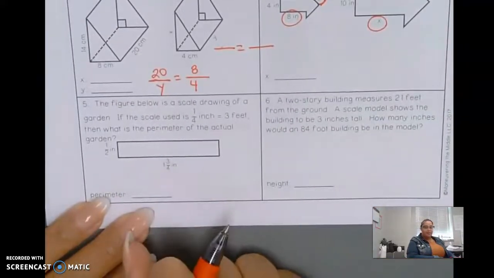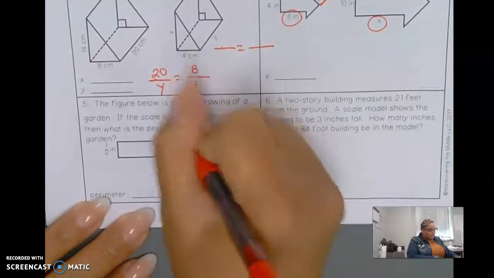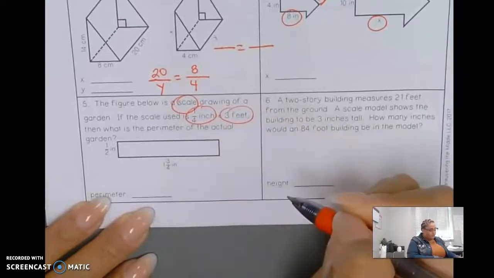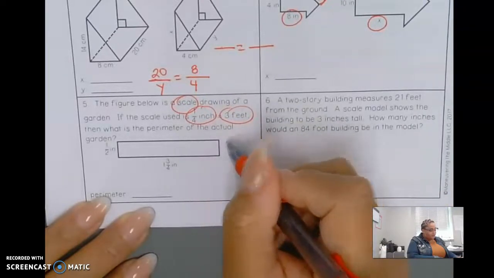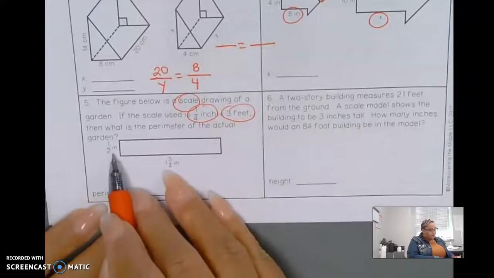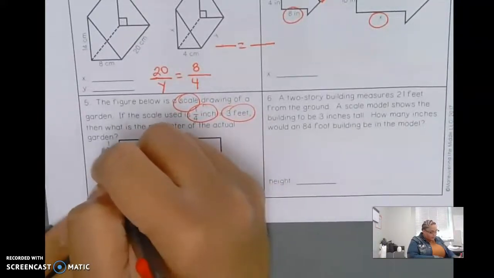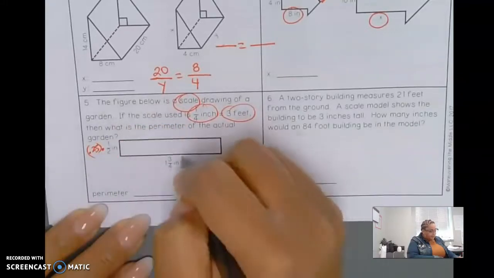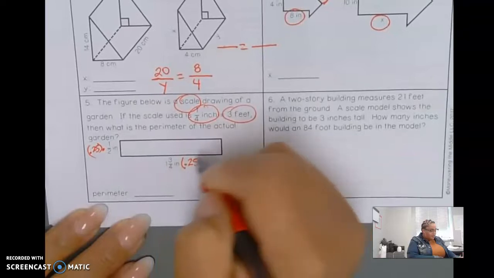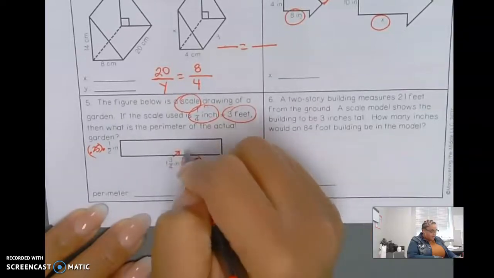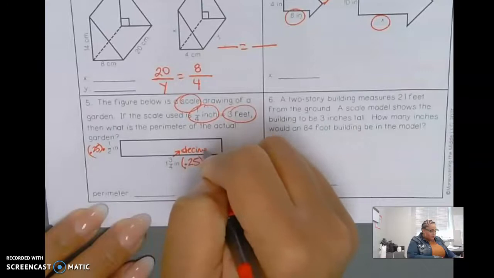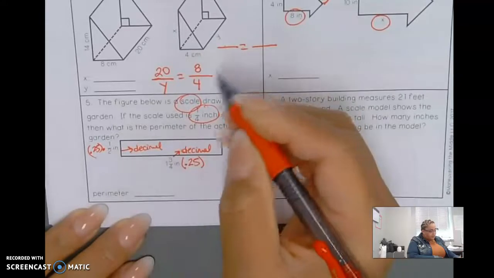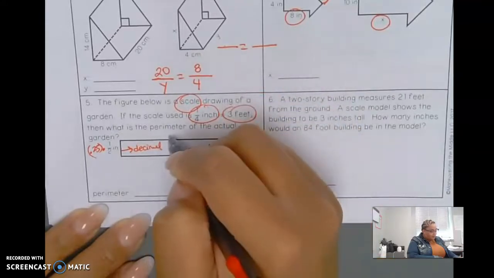Number 5, the figure below is a scale drawing of a garden. As soon as I see scale, I know I need to make a ratio. If the scale uses a 1/4 inch is 3 feet, then what is the perimeter of the actual garden? So this is a 1/2 inch, and I need to multiply by 0.25, because that's a 1/4, and multiply this by 0.25, and also turn this into a decimal, and turn this into a decimal, and then find all the sides all together.